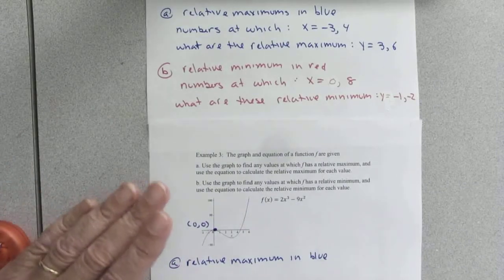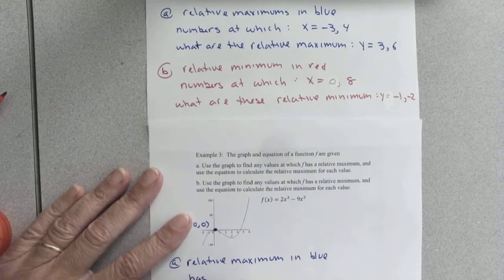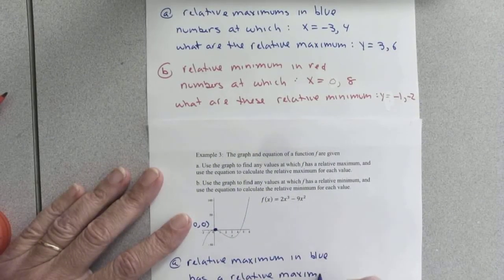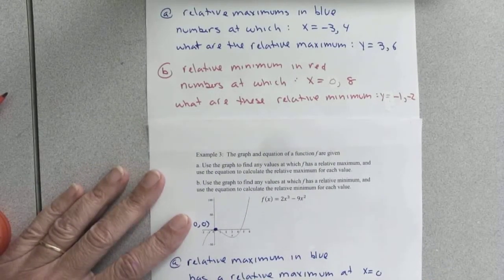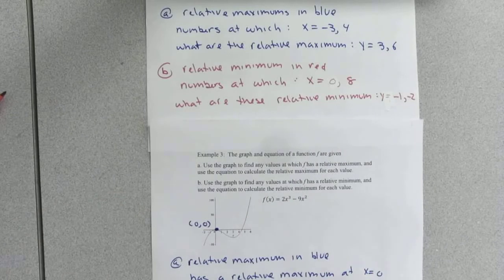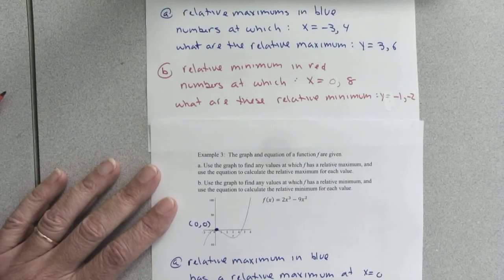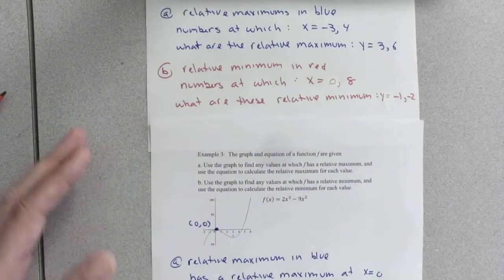And so we'd be pretty safe to say that you use the graph to find any values at which f has a relative maximum, at x equals 0, and a relative maximum value of y equals 0.